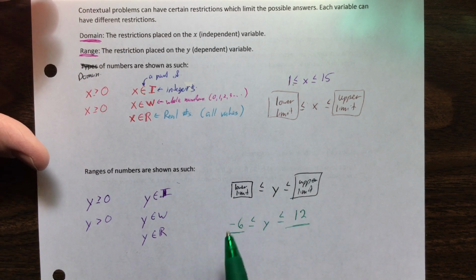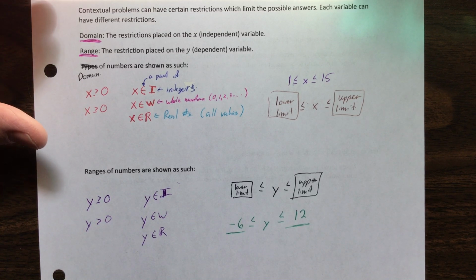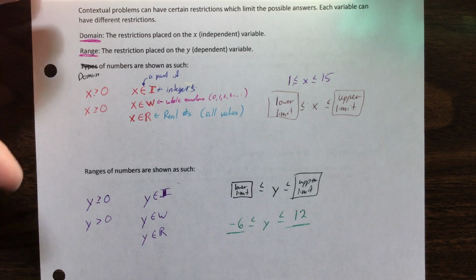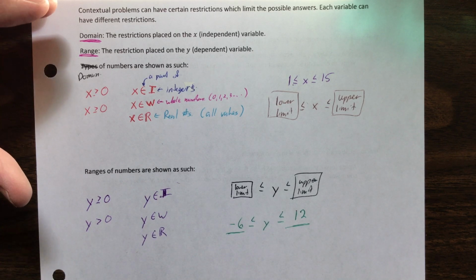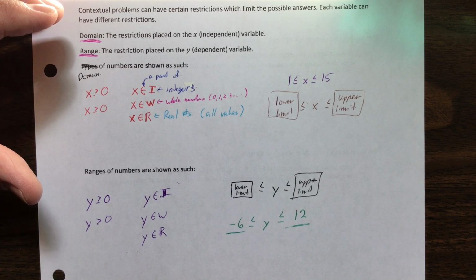Now, for all the examples that we're going to do on the next couple pages, I'm going to go through what the domain and range are. Some are going to be really simple, some are going to be a little more difficult. And again, we're going to use this in quadratics next unit as well.